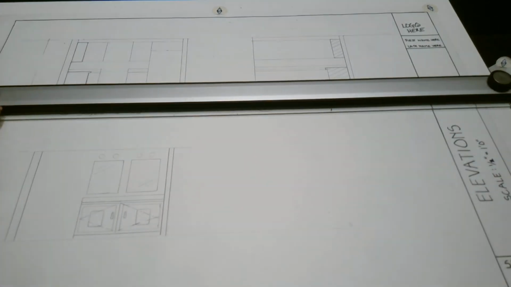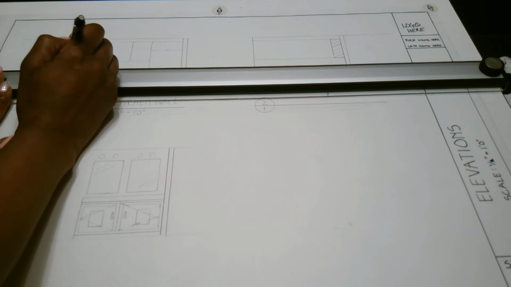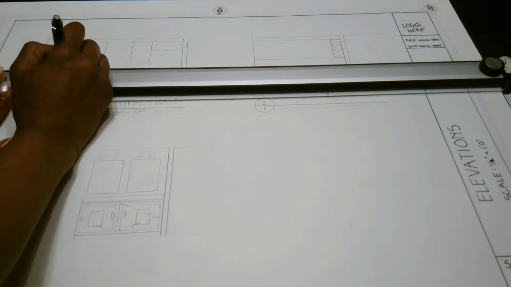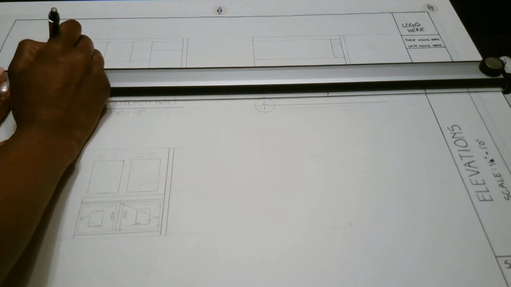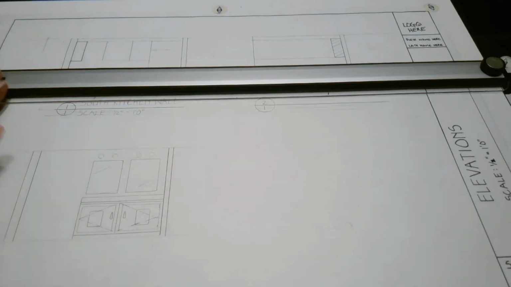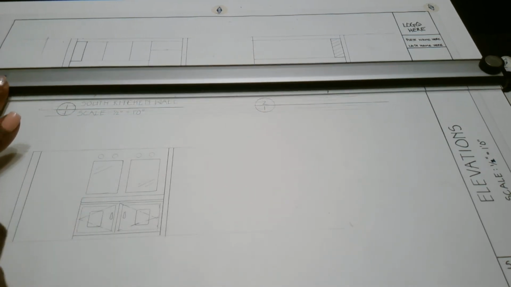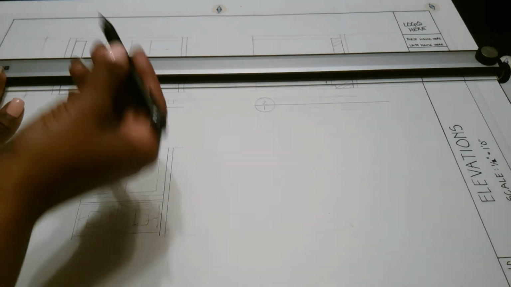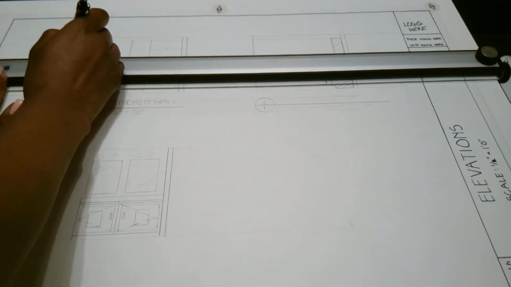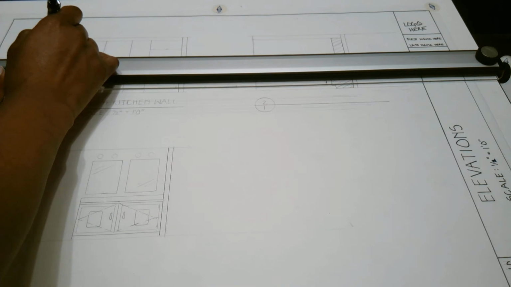Another dimension that you will just kind of pull off is your counter height. So we want to give that a dimension. Then from here, the next dimension we kind of want to give that overall is where our upper cabinets start. So I'm just pulling a string out there.